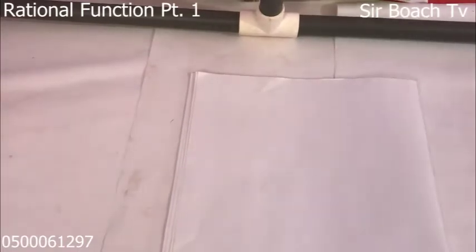Now, let's look at the domain of rational functions. Someone will ask, what does the domain of rational functions mean? It simply means all real numbers, except the ones that will make the denominator tend to 0. Are we good? It's all real numbers, unless the one that will make it 0. So let's take an example.